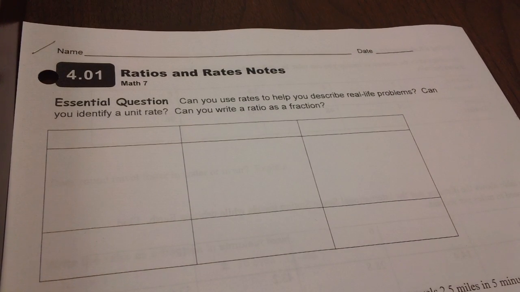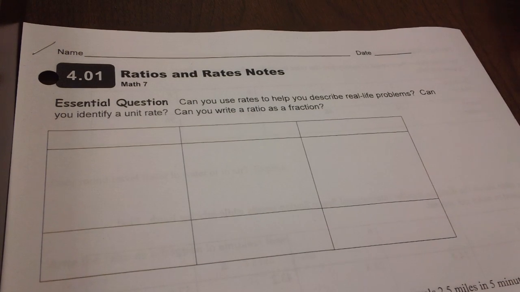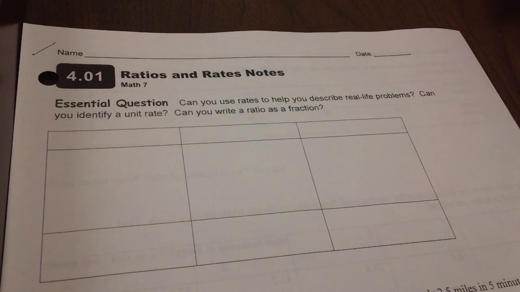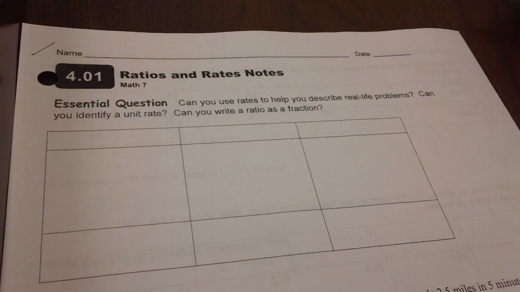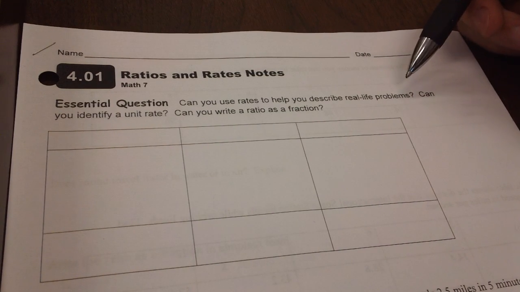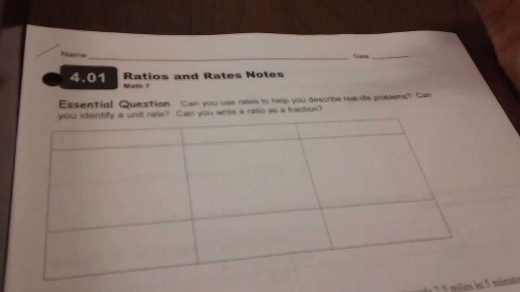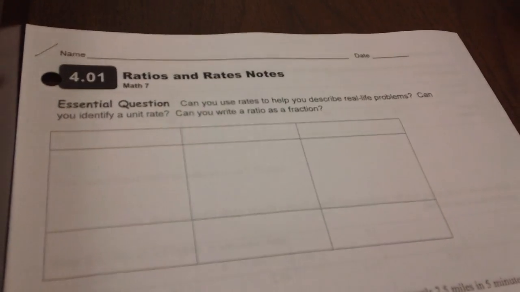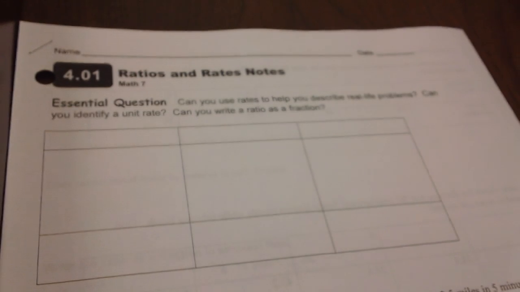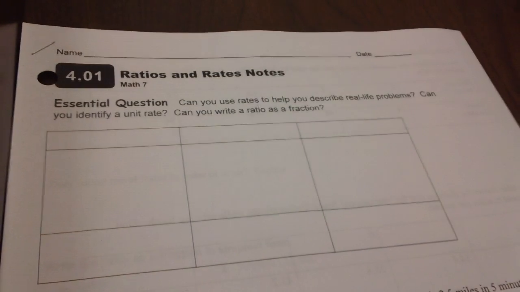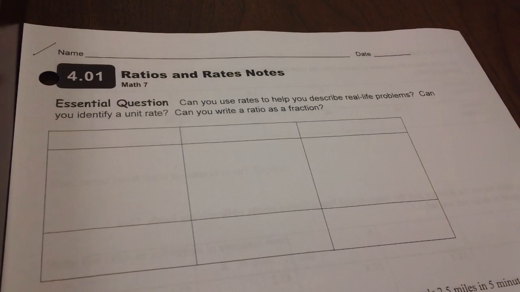7th graders. Today we're going to talk about ratios and rates. And our essential questions are, can you use rates to help you describe real-life problems? Can you identify a unit rate? And can you write a ratio as a fraction? So we first need to talk about a ratio, a rate, and a unit rate.